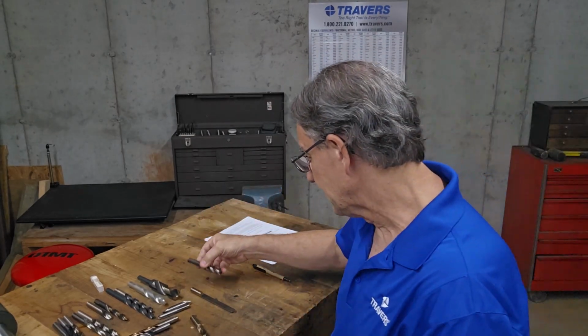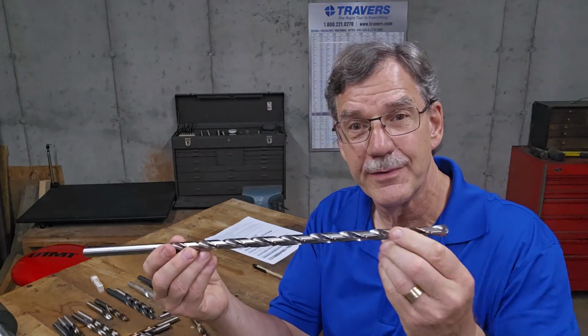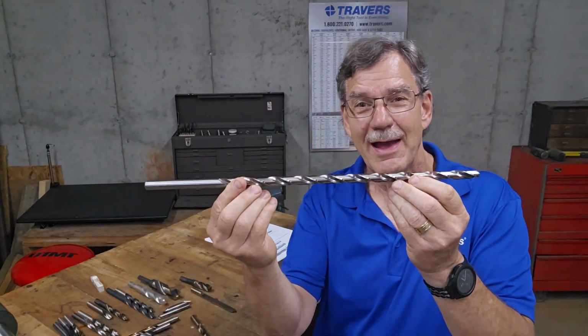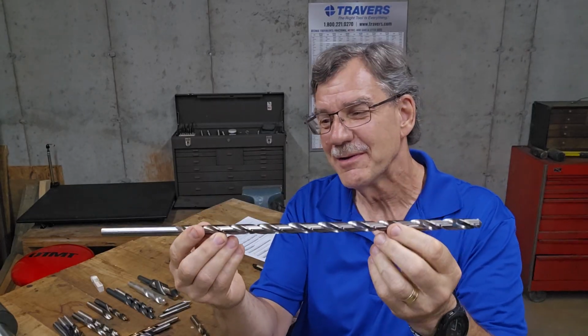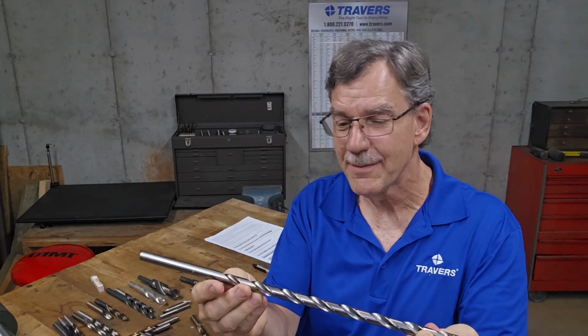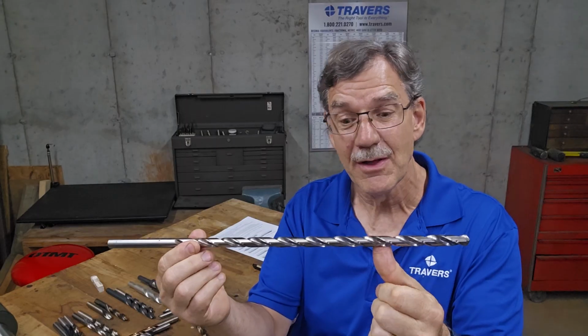So that's what a core drill is. Next, we have an extra long drill. I kind of have to step away from the camera a little bit to get this whole thing in the picture. It's a 1/2 inch diameter, 18 inches long.